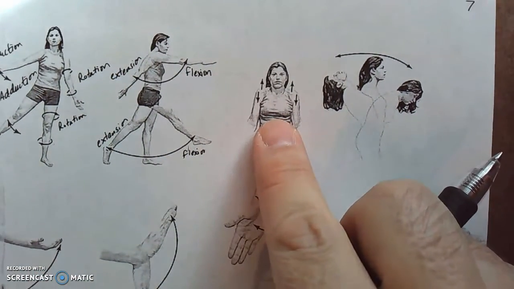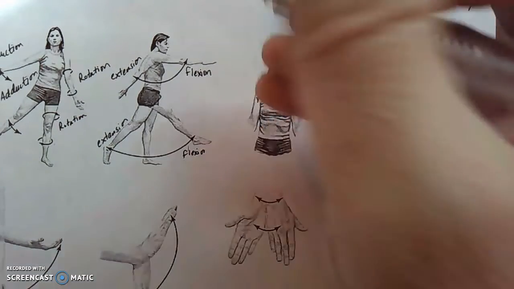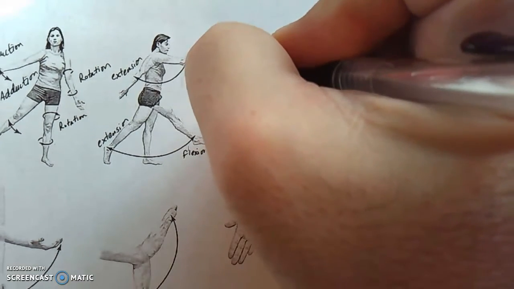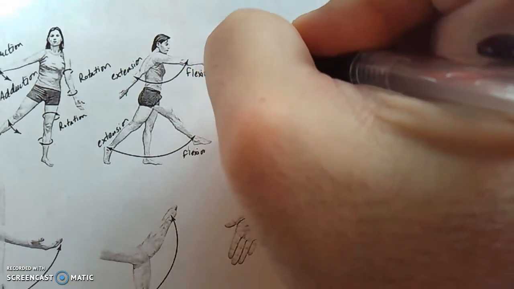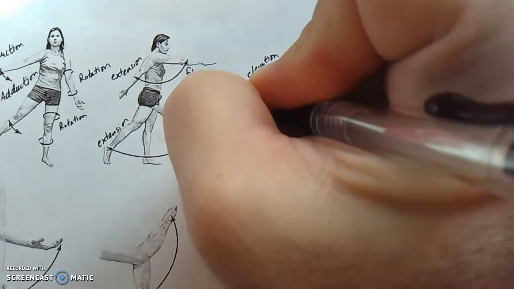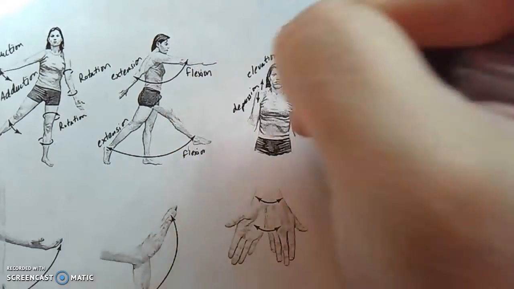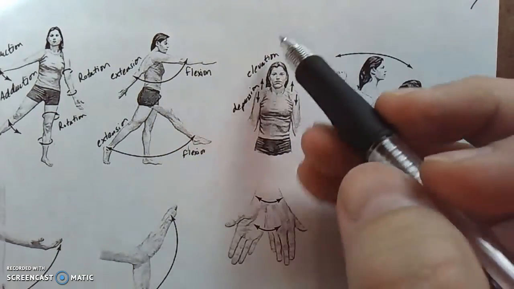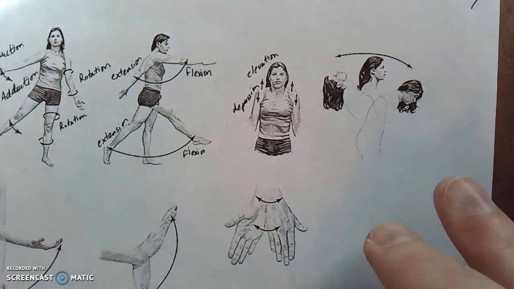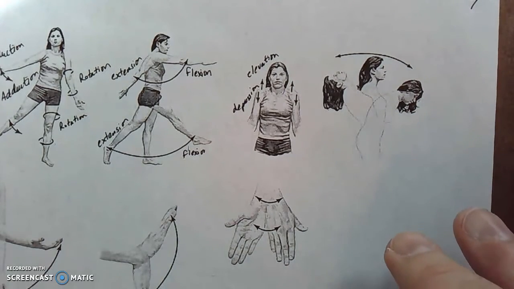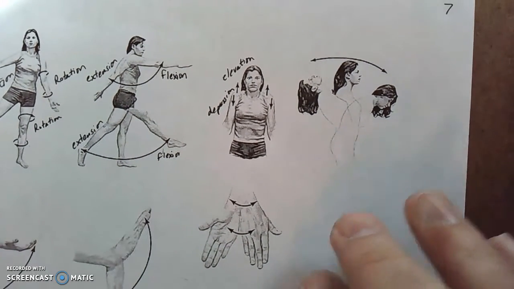Here we have the shoulders moving up and down. So we have elevation and we have depression. Sometimes they call elevation deviation, but I like elevation better because it's more self-explanatory.